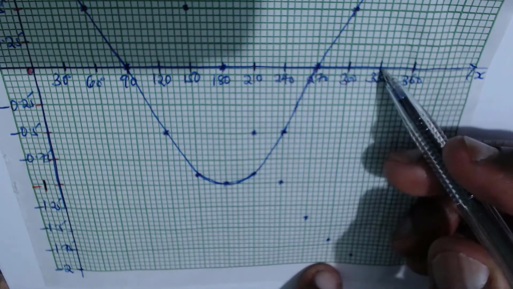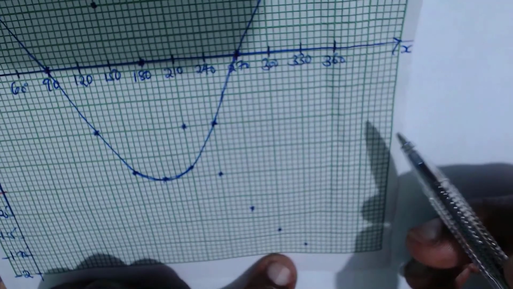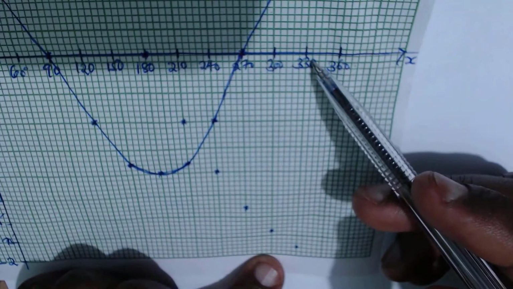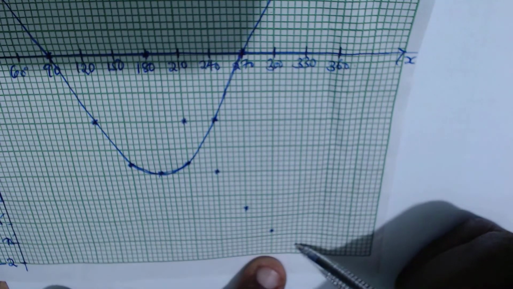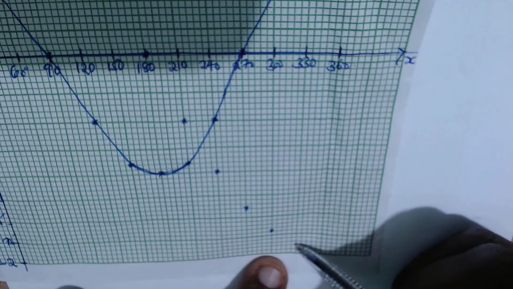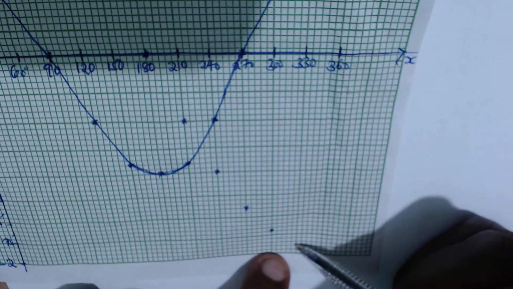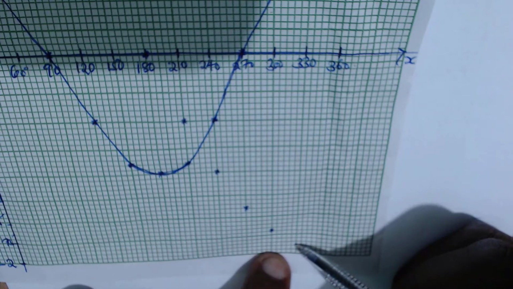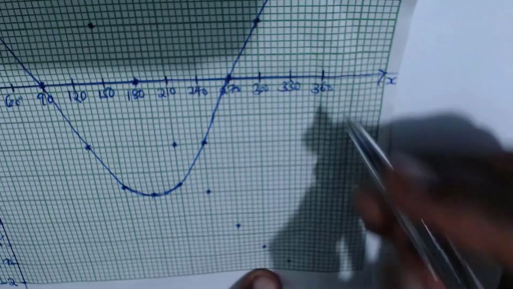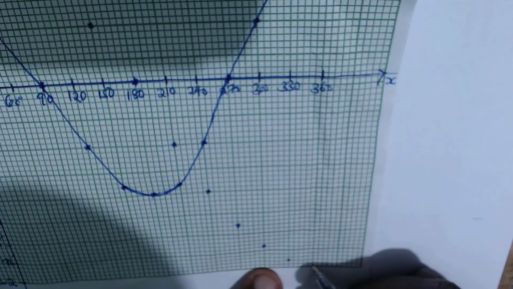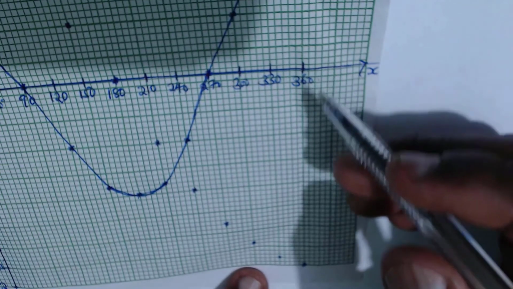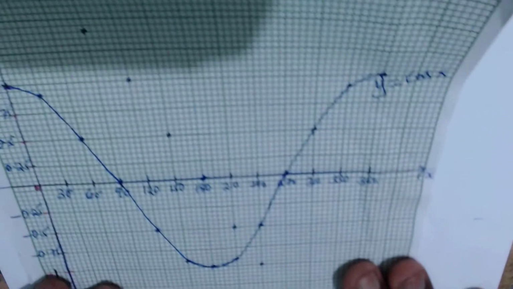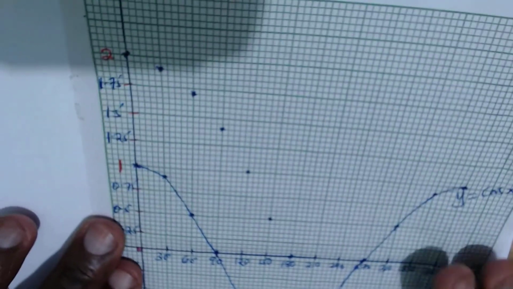So 330 is here. Then 360, negative 2. So those are the points as you can see them.